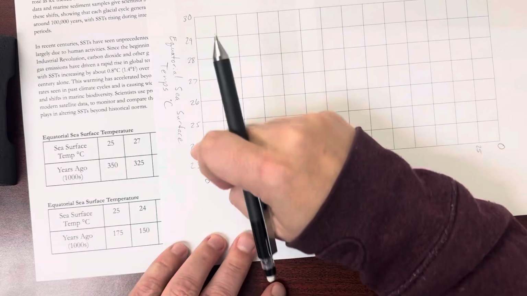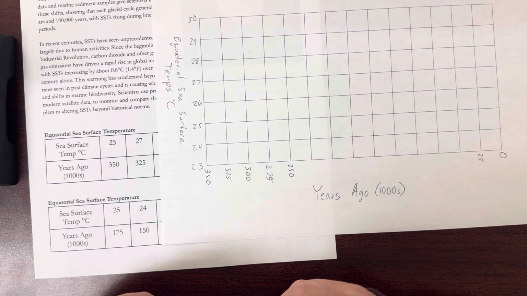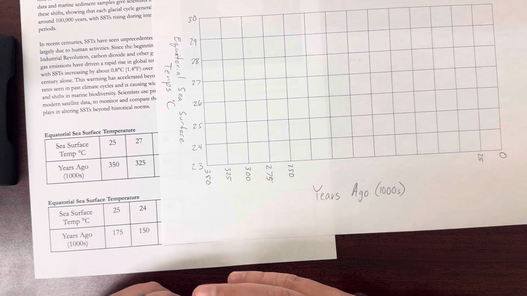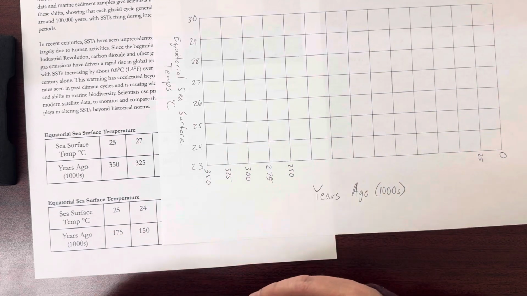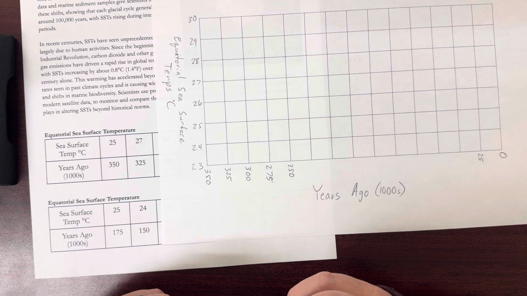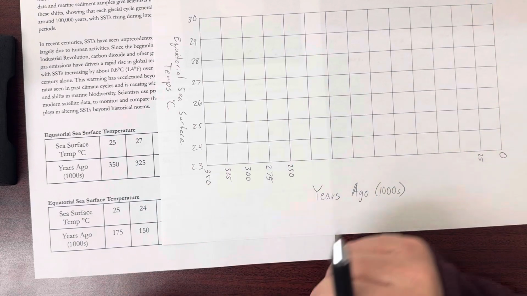But you'll notice that the differences in temperature don't change much, anywhere from 1 degree Celsius to 3 degrees Celsius. And that's what we really want to see, is that the difference between a frozen Earth and a non-frozen Earth could be as low as a couple of degrees Celsius. Something to think about as we're going through climate change.